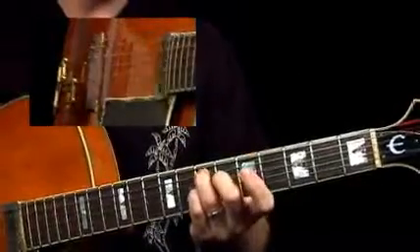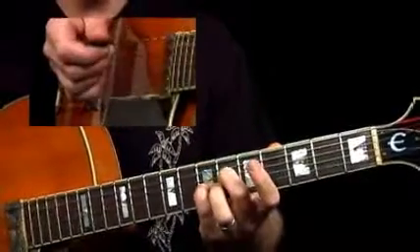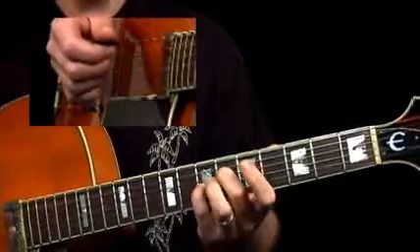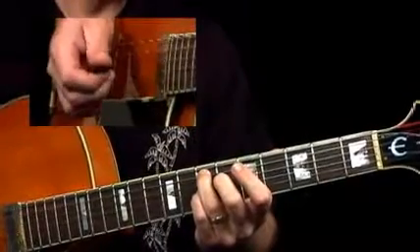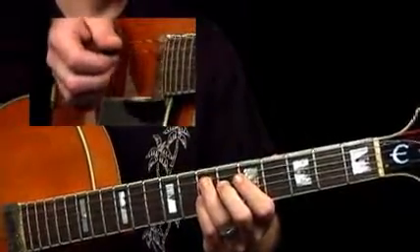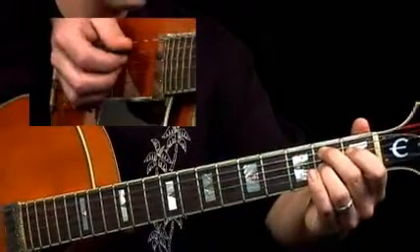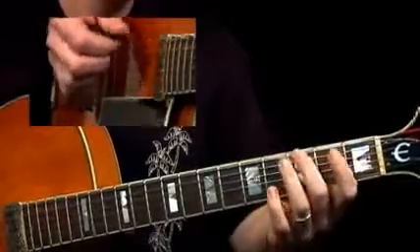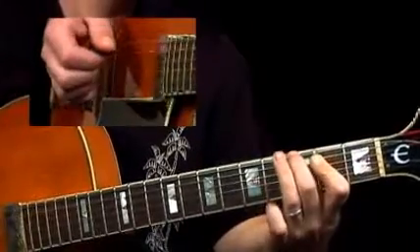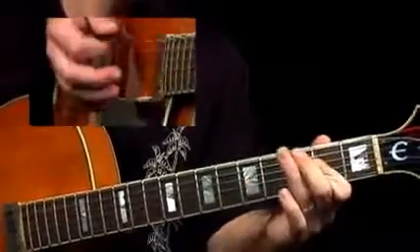an E7. And in this case, I'm playing the root, and then the tritone above the top, which is the 3rd and the flat 7. And then we just play a little walking bass line that brings us back down to our 5 chord. And then at this point, our 5 chord, B7. This brings us into chorus 2.